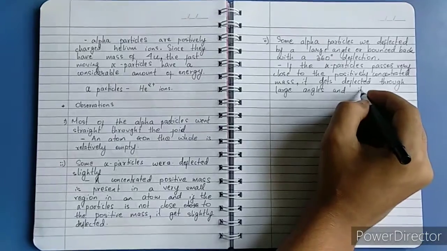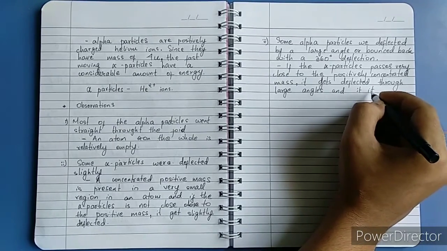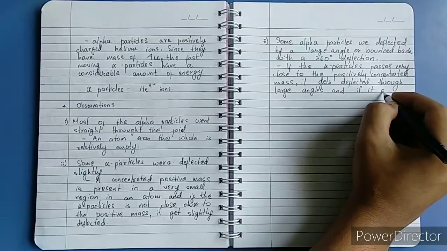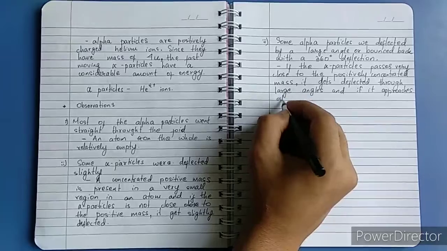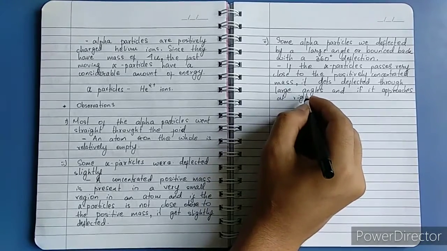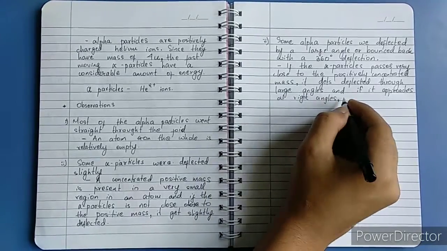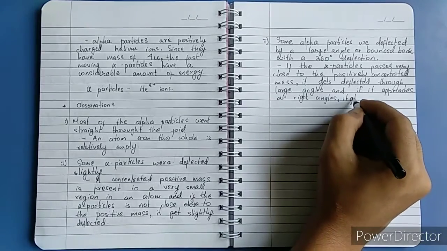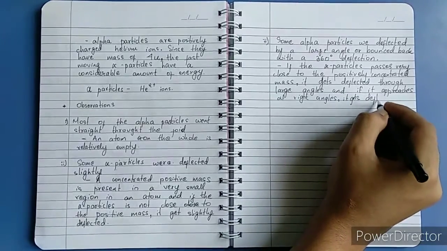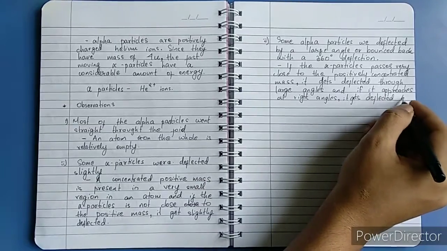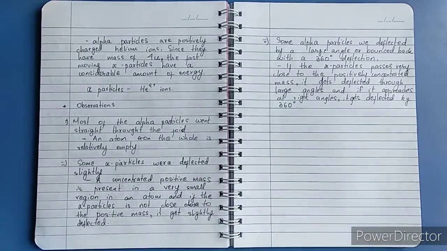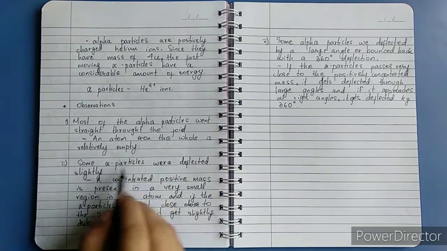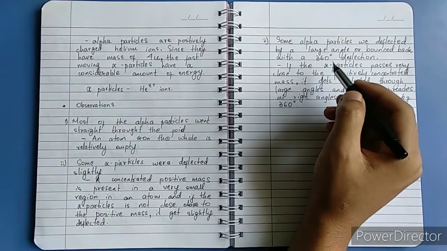And if it approaches at right angles, it gets deflected by 360 degrees. The results are something you can also make on your own and write, but remember the observations. All 3 observations are important here.